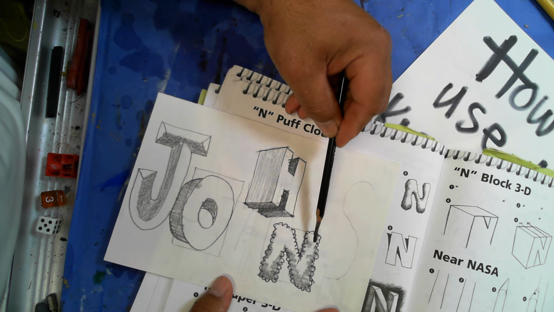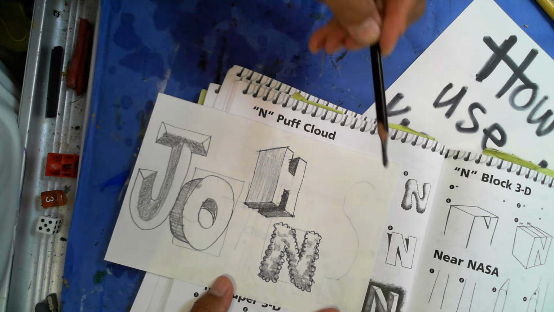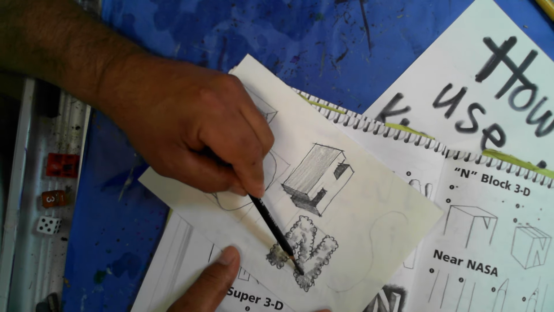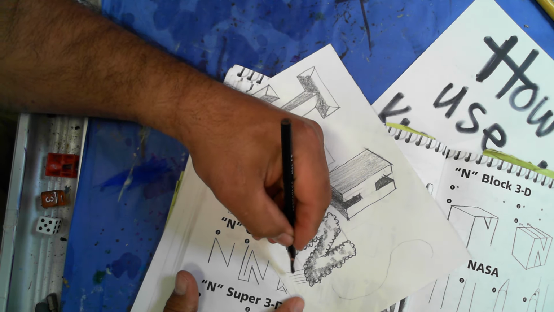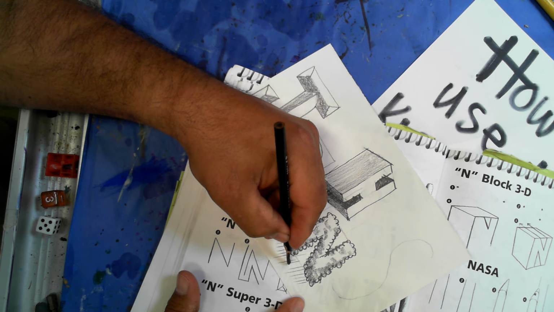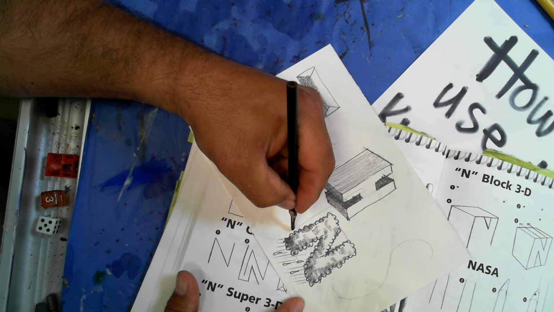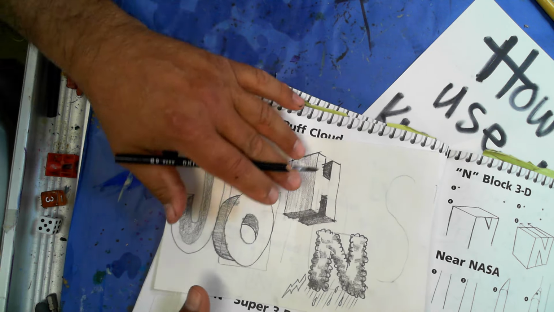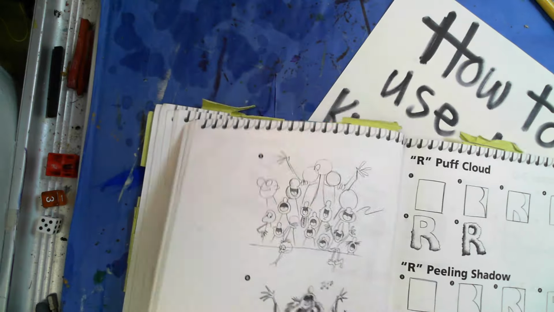He puts a little darkness in some spots. I'm going to add a few spots because clouds have darkness in other spots. And I could add a little more dark. If you wanted it to look more like a rain cloud, you could add some rain, make some drops. You could even throw a lightning bolt in. There's my cloud N. Now my S.